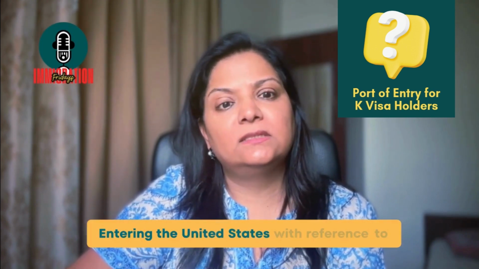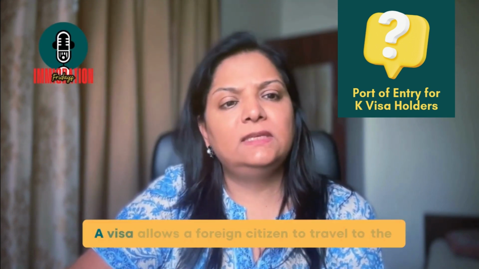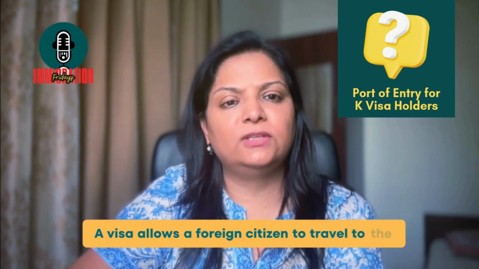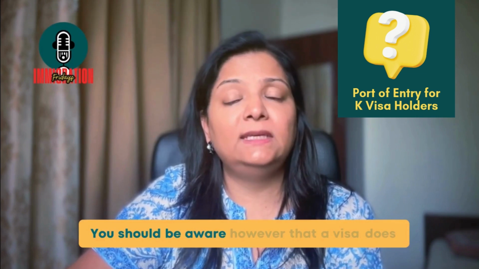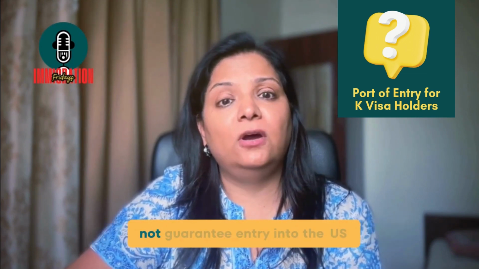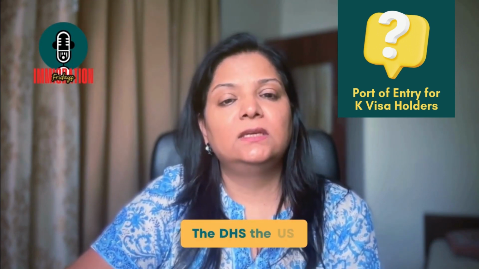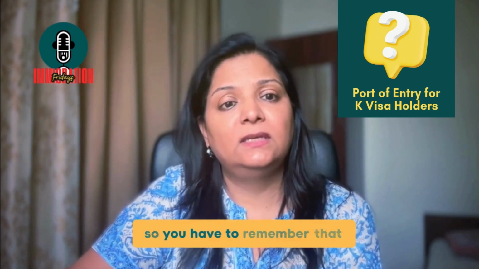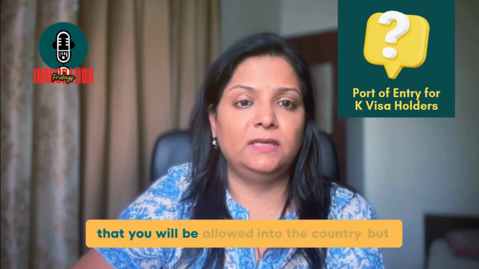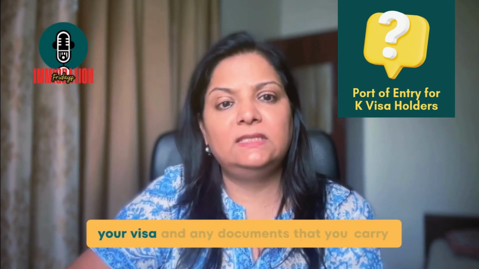Entering the United States with reference to port of entry: which port of entry should you enter from? A visa allows a foreign citizen to travel to the US port of entry and request permission to enter the United States. You should be aware, however, that a visa does not guarantee entry into the US. The DHS, the US CBP, have authority to permit or deny admission to the US. So you have to remember that even if you have a visa, there's no guarantee that you will be allowed into the country, but most probably you will if there is no issue with your visa and any documents that you carry.